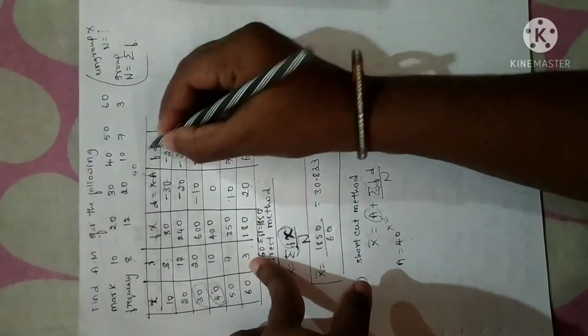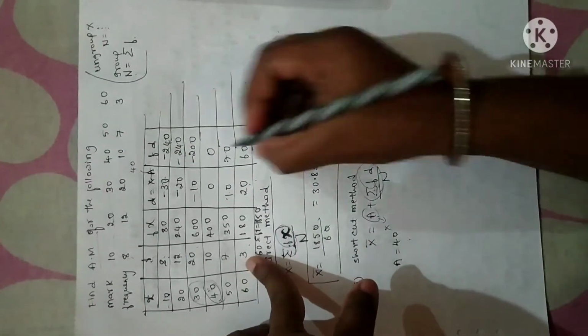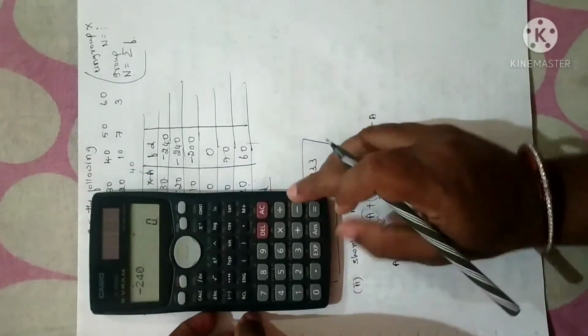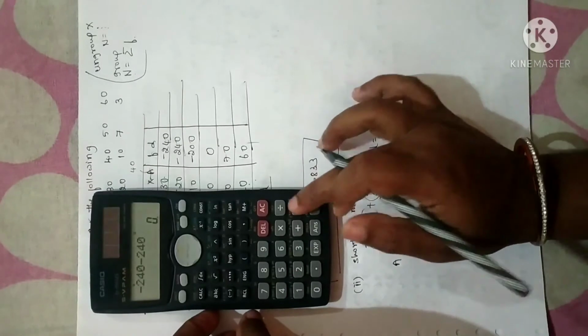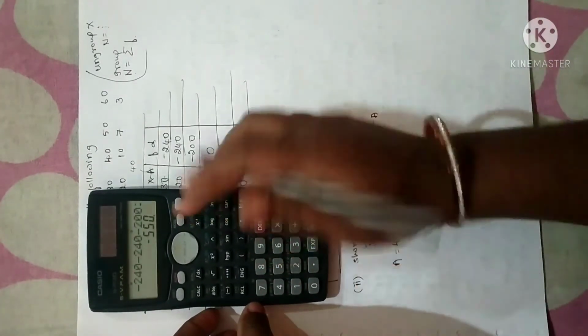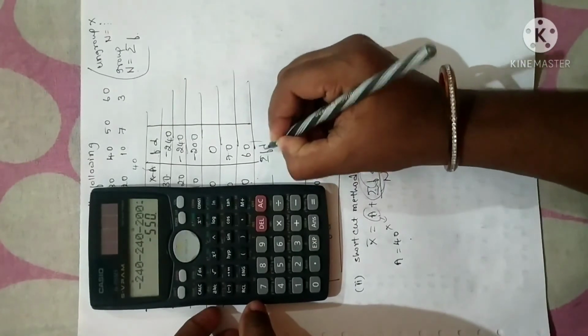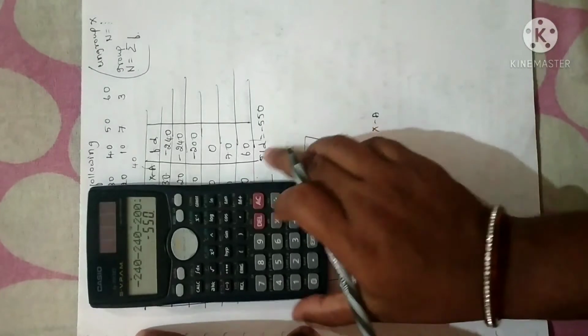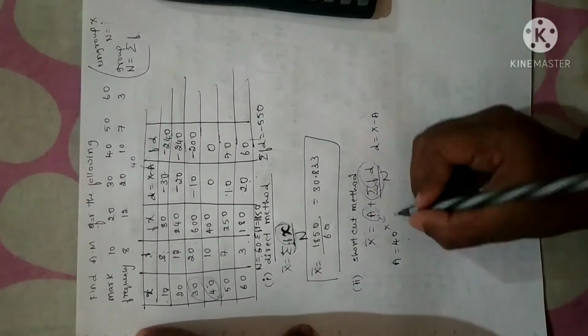Next, what else I needed is sigma FD. So sigma FD means I have to add all these values. Let me add minus 240, again minus 240, again minus 200, plus 70, plus 60. That will give us sigma FD as minus 550. Sign is also very important; you have to take it along with the sign. So minus 550 I am going to substitute here.